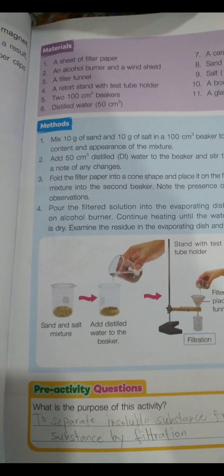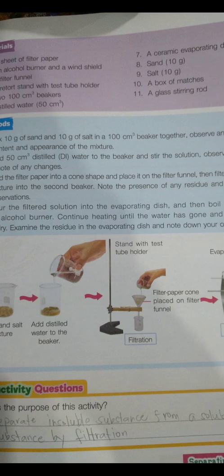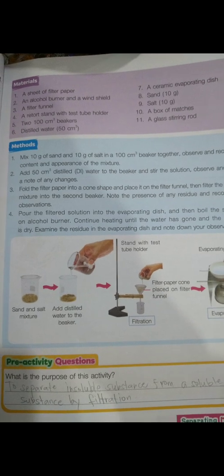Okay, so pre-activity questions. What is the purpose of this activity? The purpose of this activity is to separate an insoluble substance from a soluble substance by filtration. After my video, I will send you a supporting video about this experiment. Okay, so please watch it.